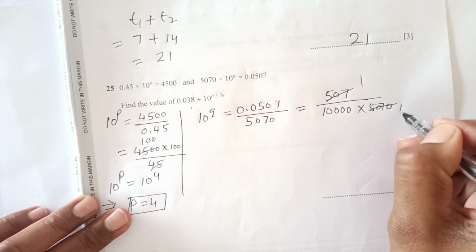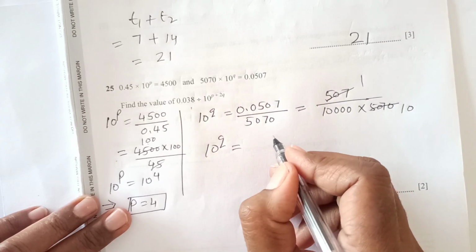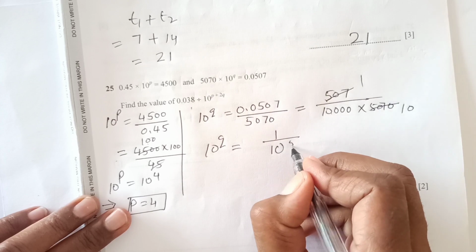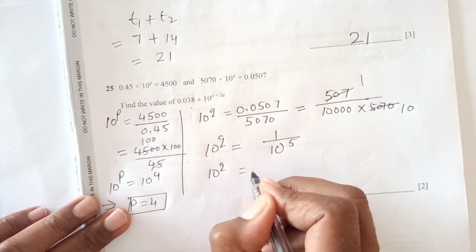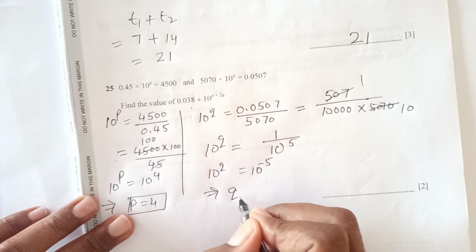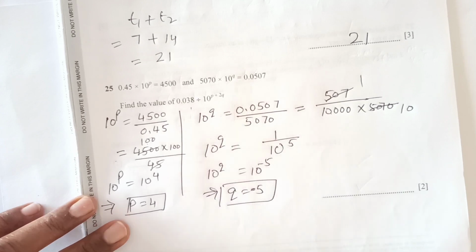So this is 1 here, this is going to be 10. So 10 power q is equal to 1 over 10 power 1 2 3 4 and 5. So 10 power q is equal to 10 raised to power minus 5, right? So equating this, we got q as negative 5. So value of q is negative 5, right?